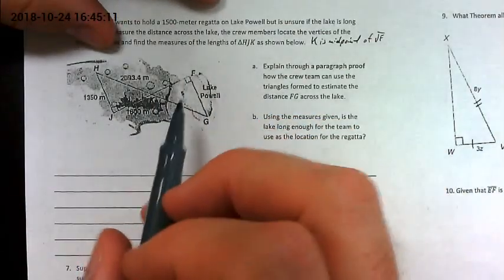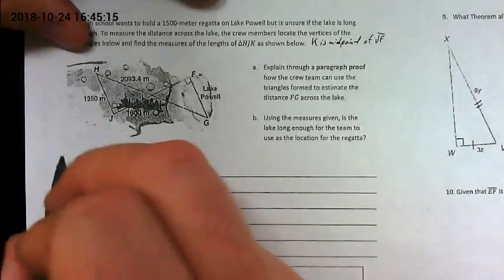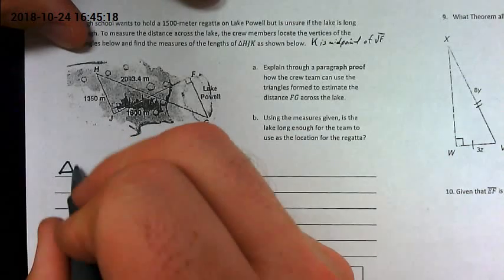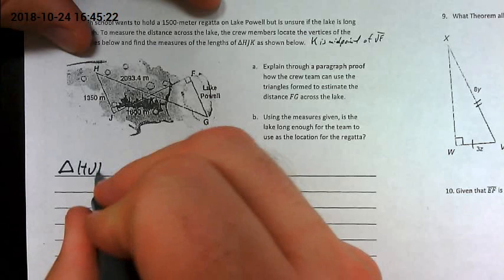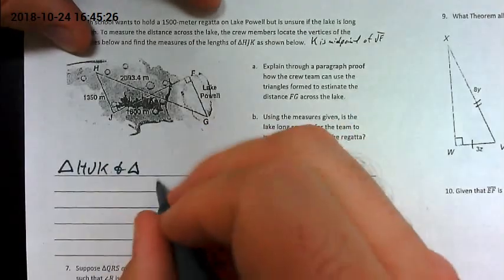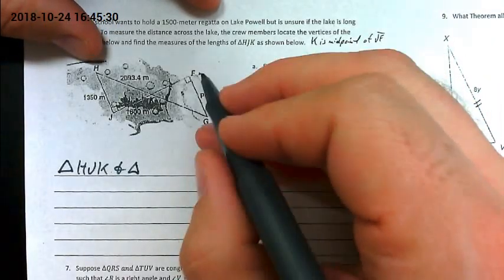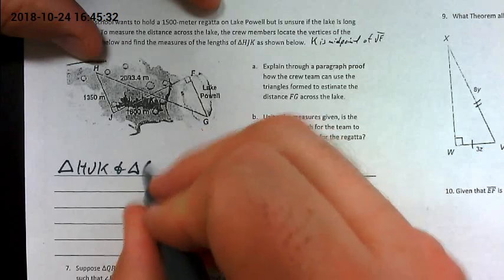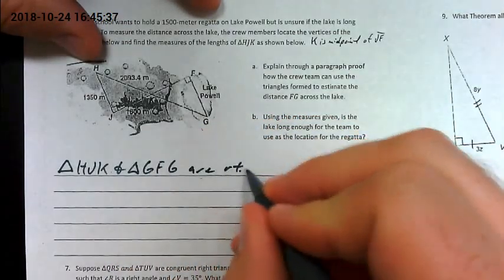First thing that I see labeled on here is that we have right angles. So we could say that triangle HJK, and triangle, I'm going to list them in the same order for future reference, GFK, are right triangles.